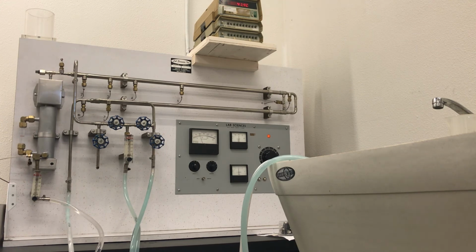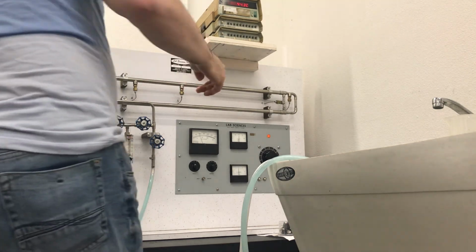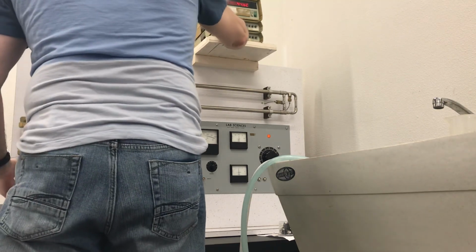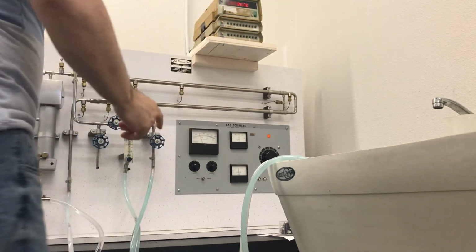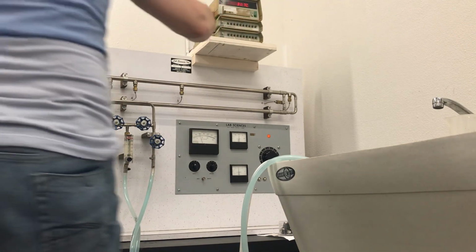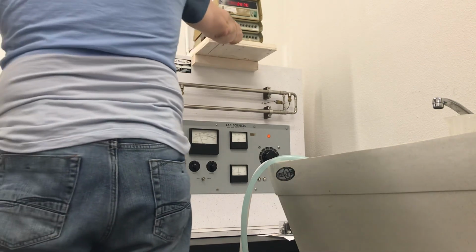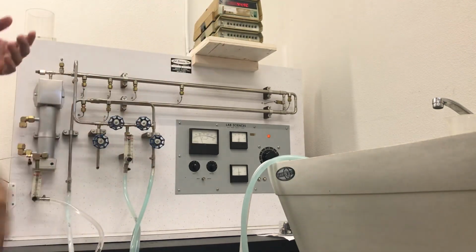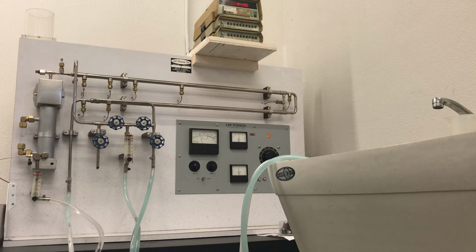Now you see a big discrepancy between that temperature and this temperature here, which is pretty limited. I think it stayed at about 38.7. But even though this stayed at 38.7, for that temperature it's 44.9, 45.